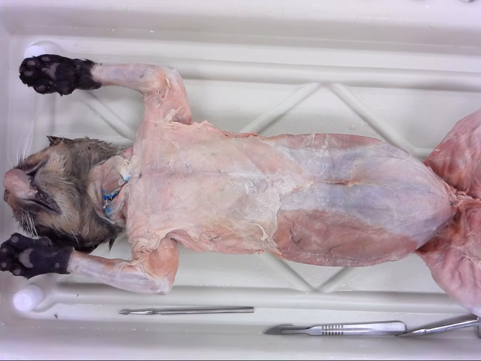So from here we will get into dissecting out some specific muscles and working through different body areas as we go.